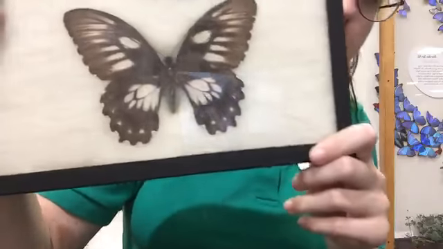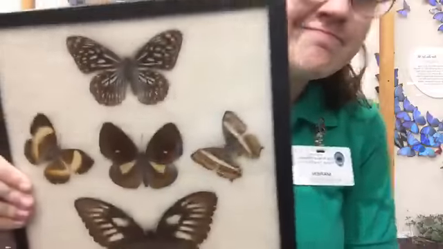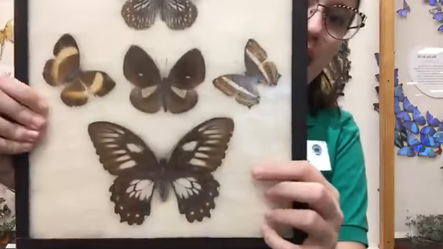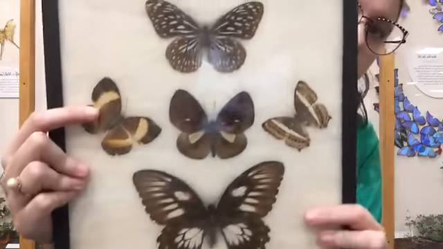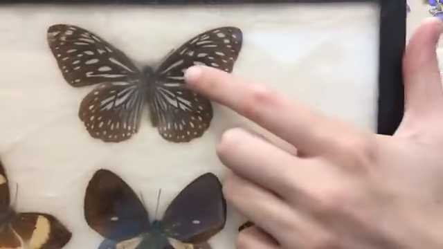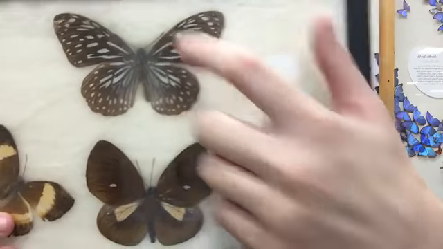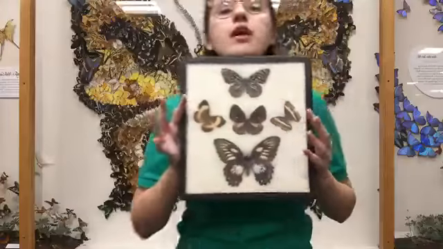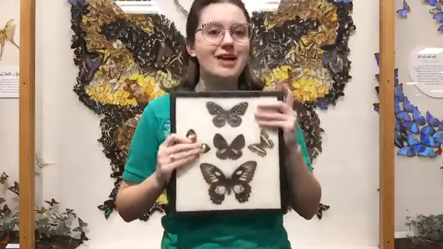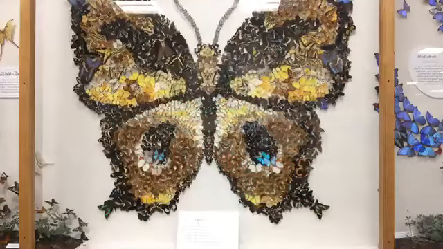Now here I have some butterflies that I was going to show you. Are these guys super colorful? Are they blue and green and orange? Not really, no. These guys are brown and yellow and white. So just because it's a moth or a butterfly, you can tell it's a butterfly because of those ends, it's not fuzzy, it's a little bit bulbous there. So you can tell these are butterflies, not moths.